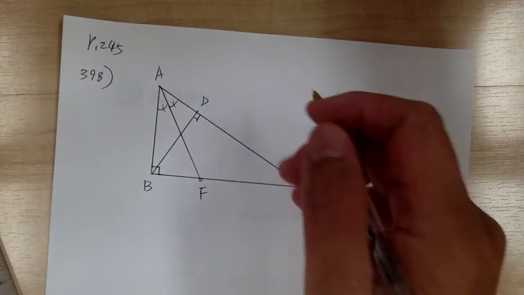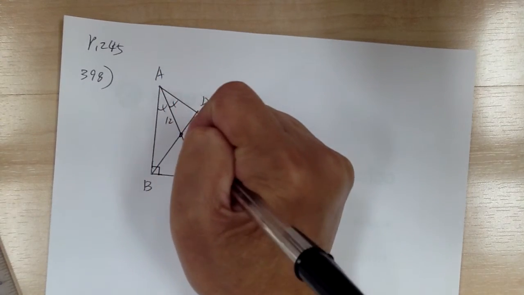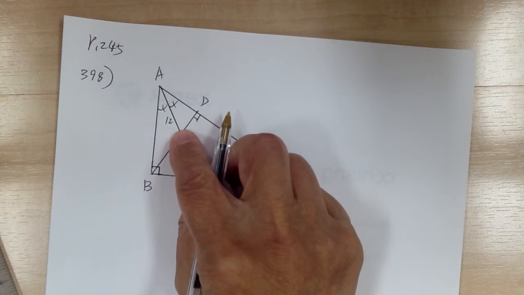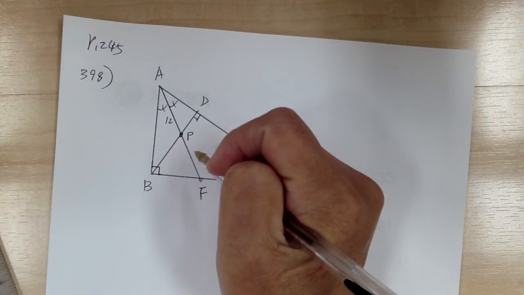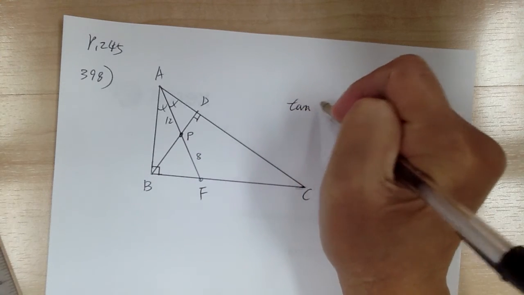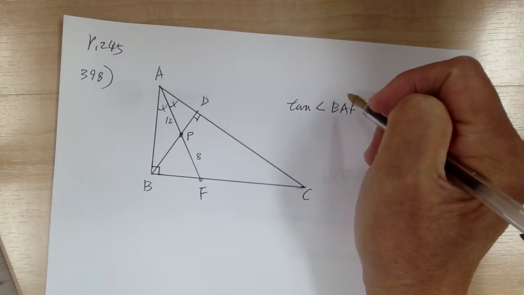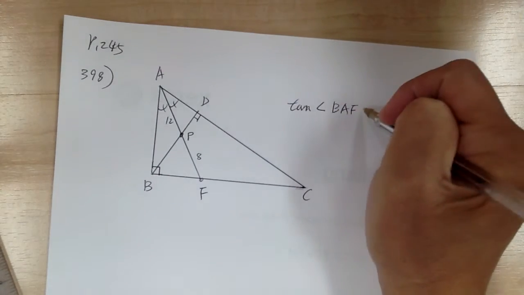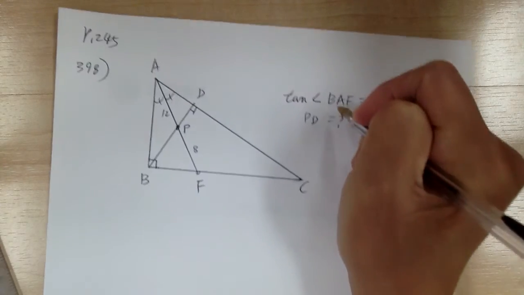AP equal to 12, and PF equal to 8. Okay, find the tangent of angle BAF, and find PD.